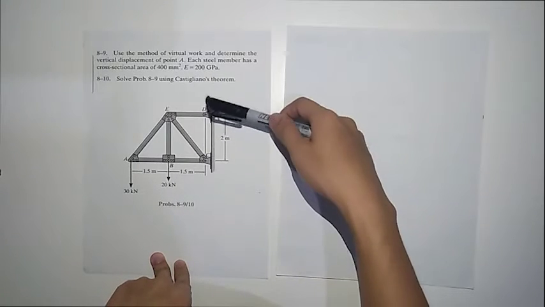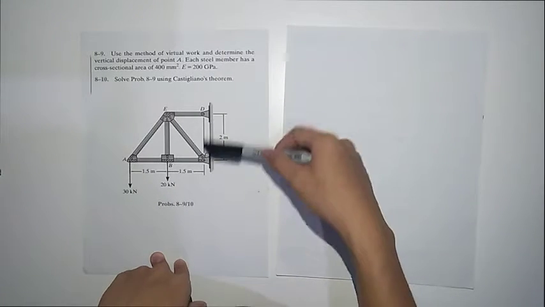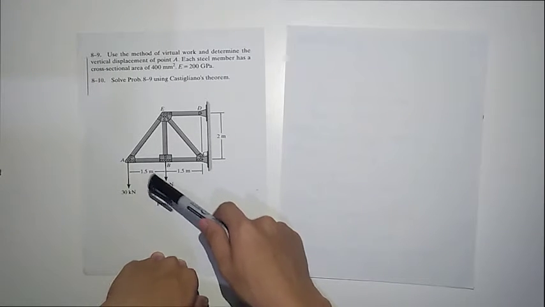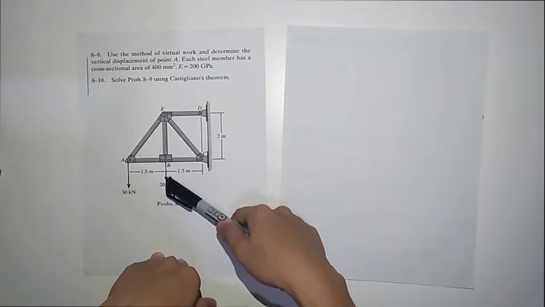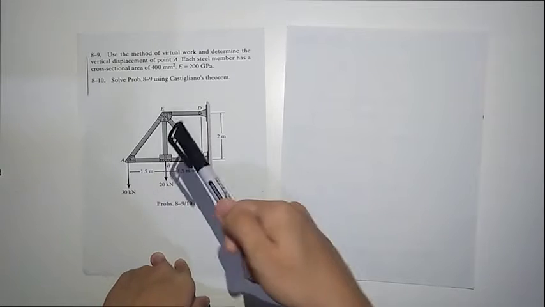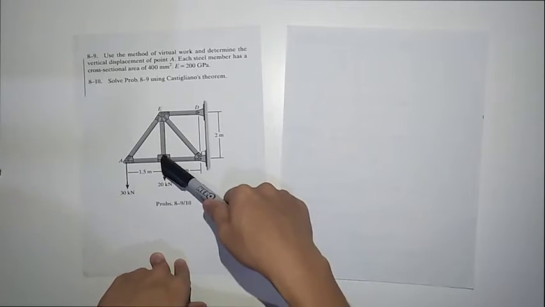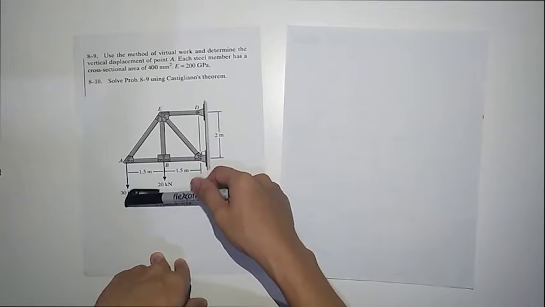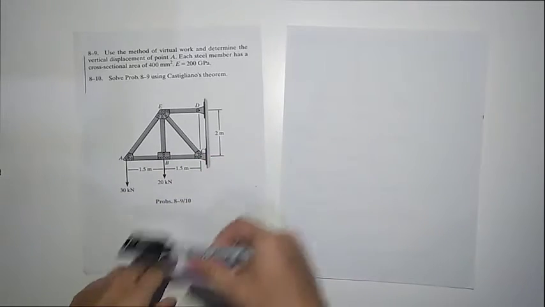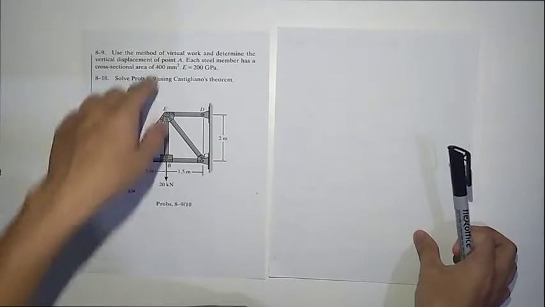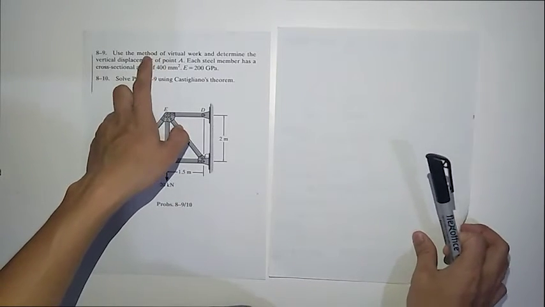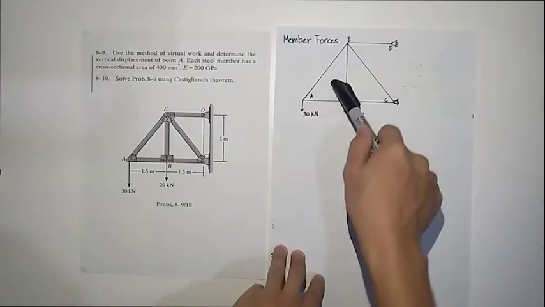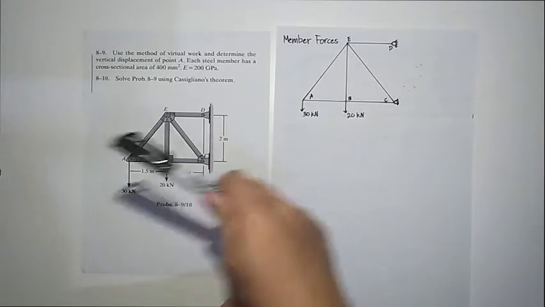As you can see, na-fix po siya sa D at C na may length po na 2 meters at saka may width po na 1.5 sa member A and B at saka 1.5 sa member B and C, na may force po na pababa na 20 kN dito sa B at saka 30 kN sa B. So, una pong gagawin po natin ang method of virtual work. So, ito po ang FBD ng structure.